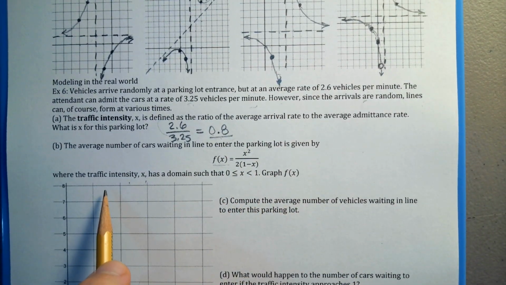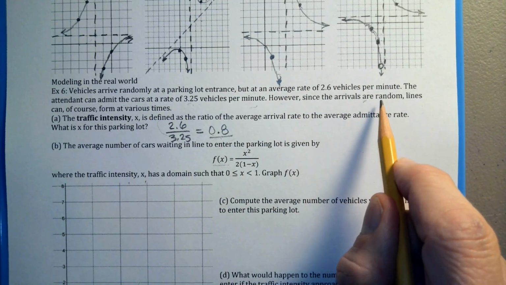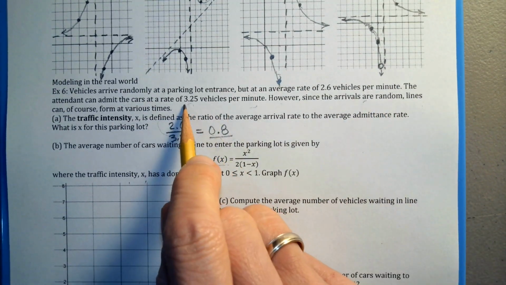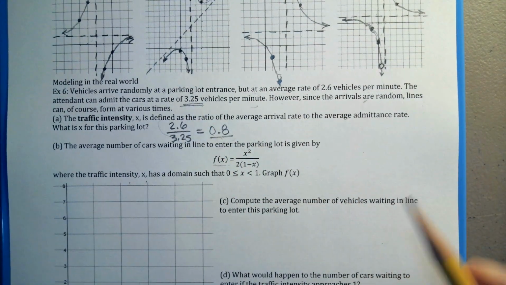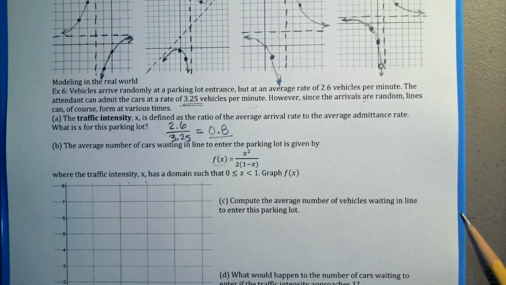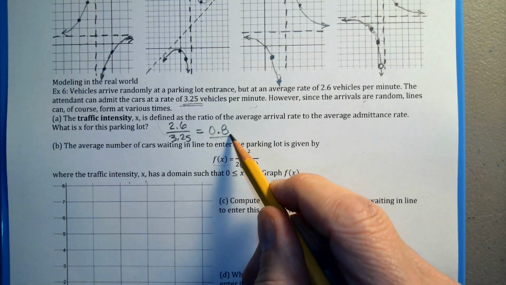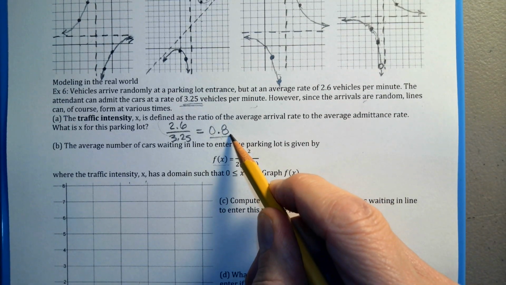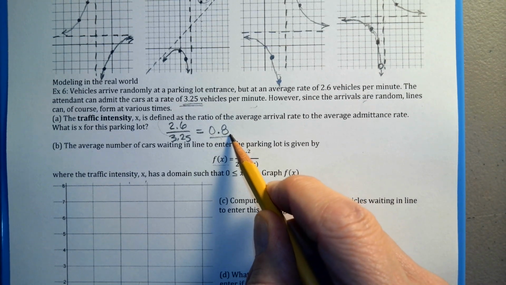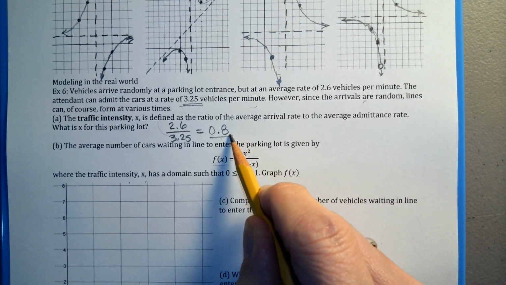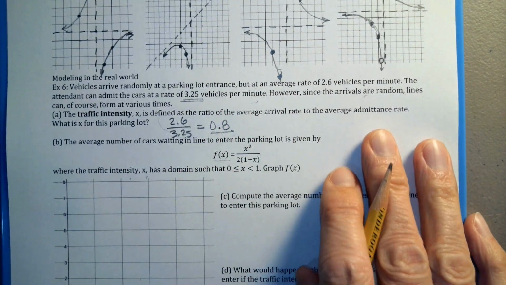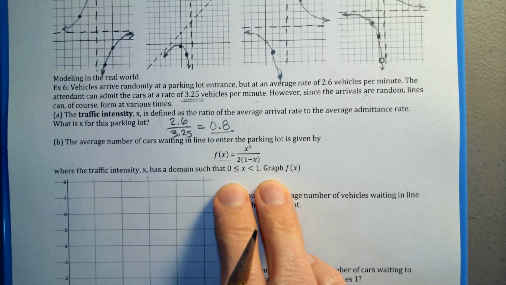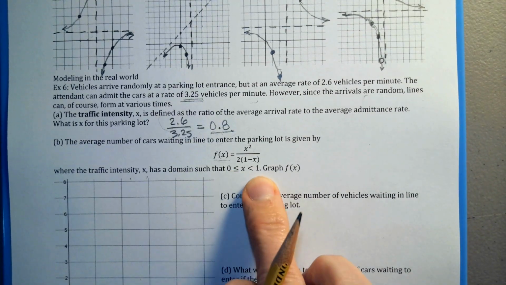So maybe a different attendant is working one day and the admittance rate is slower or faster, depending on how efficient that attendant is. So this isn't always going to be the traffic intensity for all parking lots, or even this parking lot all the time, but this is their average. Okay, so what we want to look at is the domain is always x between 0 and 1.